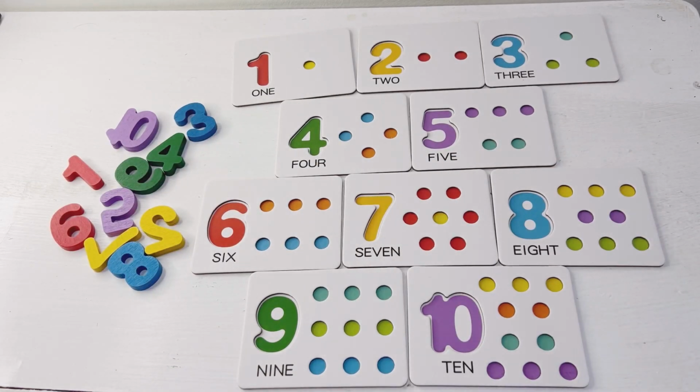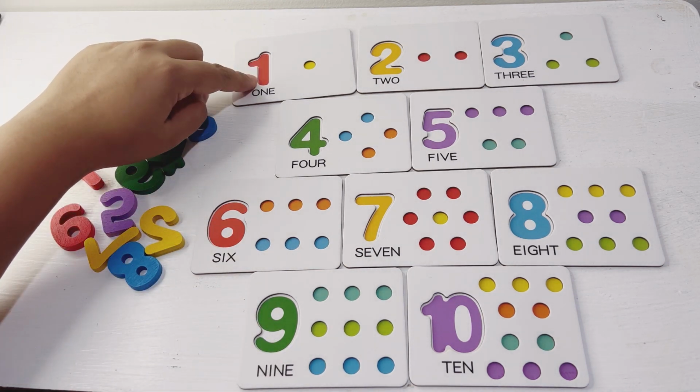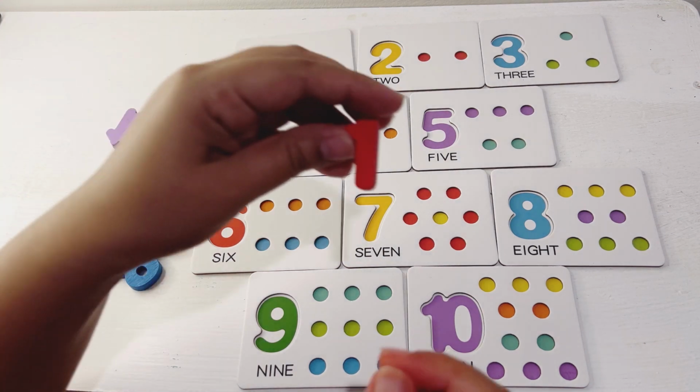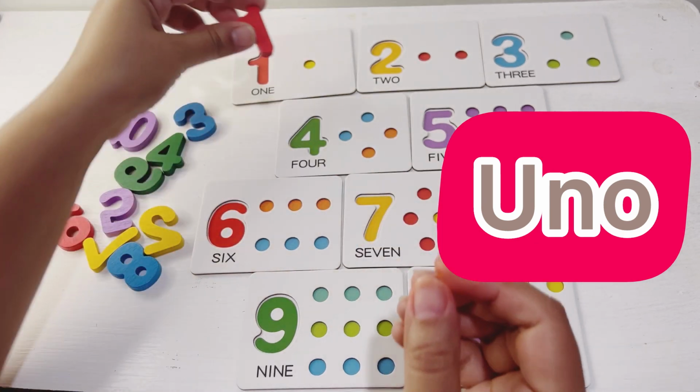Hello guys, in this video we will learn numbers from 1 to 10 in English and Spanish. Here we have all the flashcards in English. We will start with our first flashcard that has number 1 on it. Let's find number 1. Here number 1 in Spanish we call number 1 as uno.